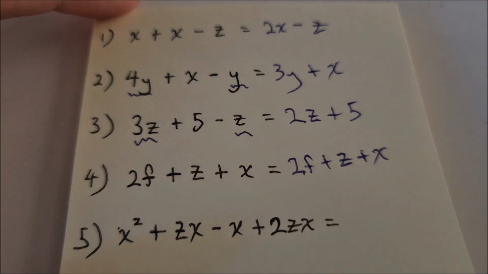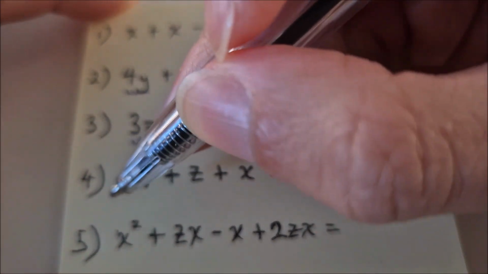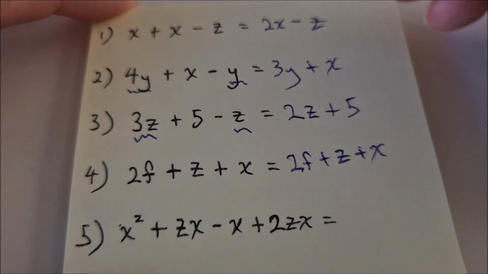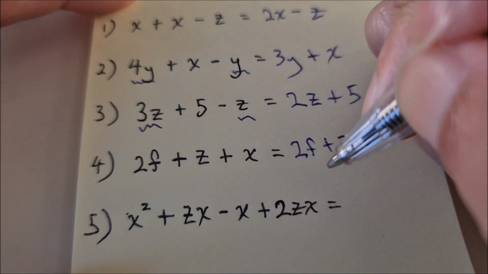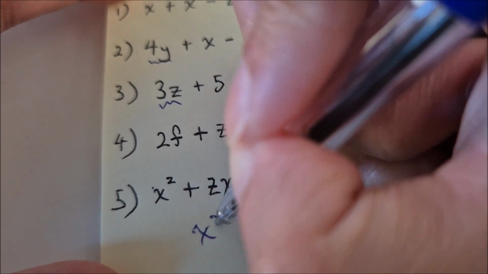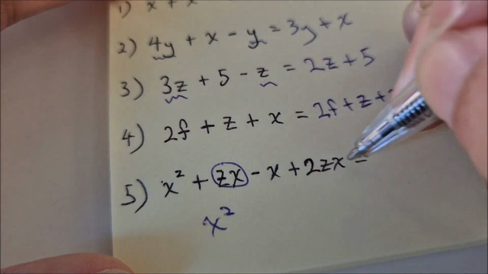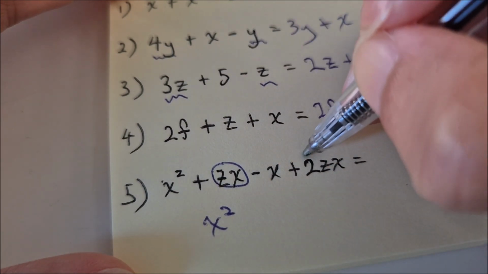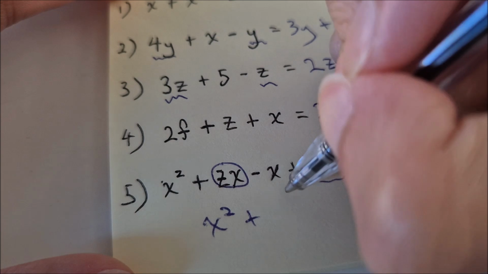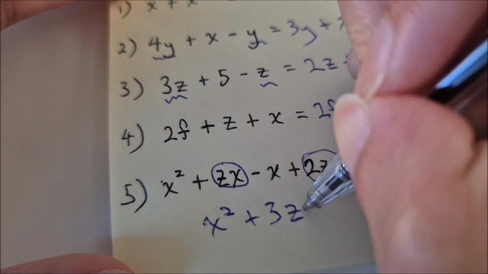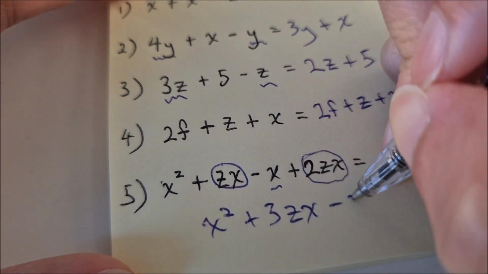Question 5, it gets a bit trickier. So let's see, we have an x squared and no other x squared terms, so it's just x squared, and then we have this term over here, zx, and another two zx's, so that's just 3zx, and we have an x over here, so minus x.